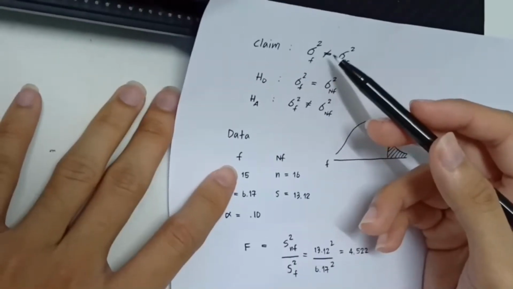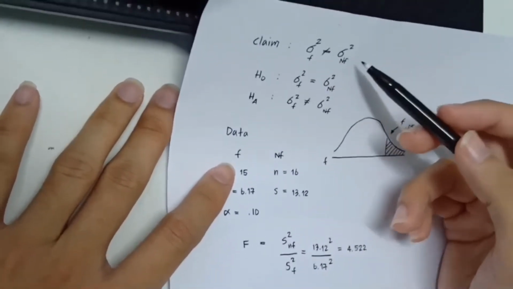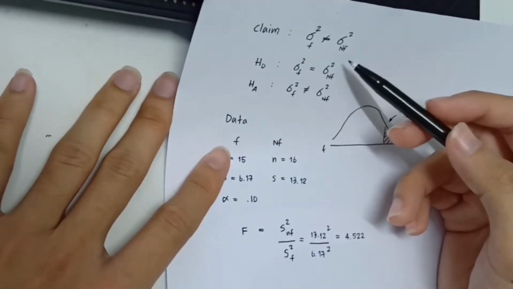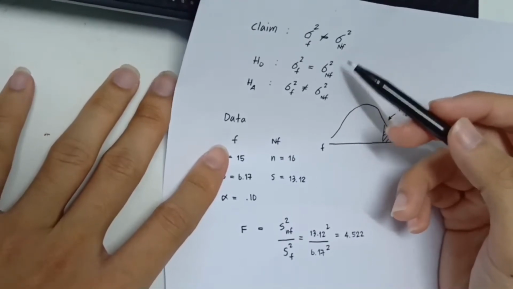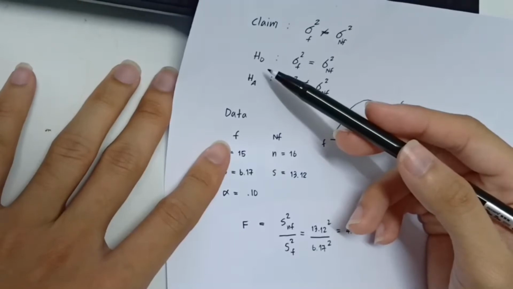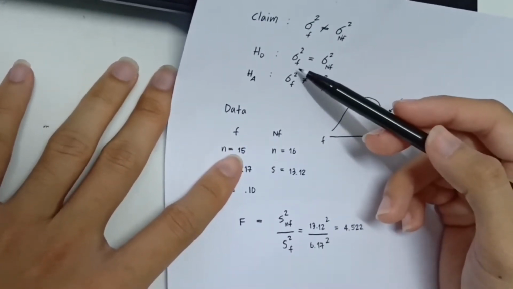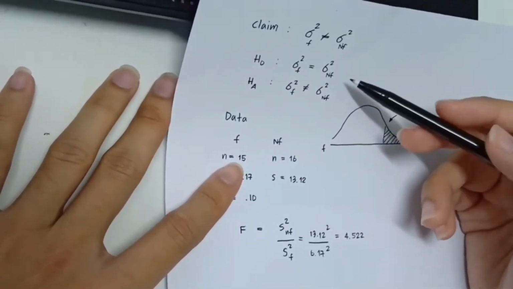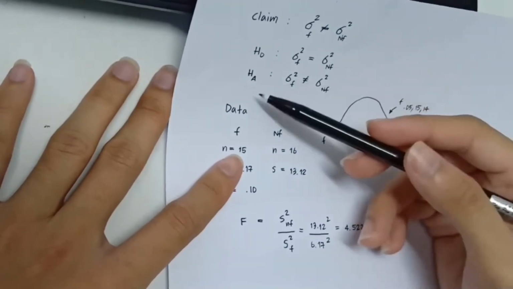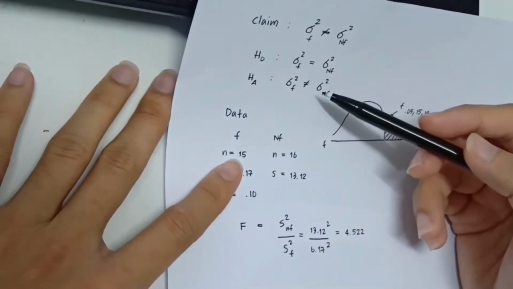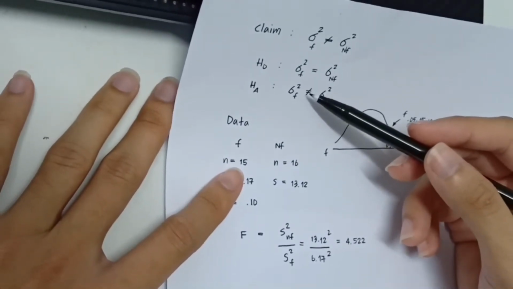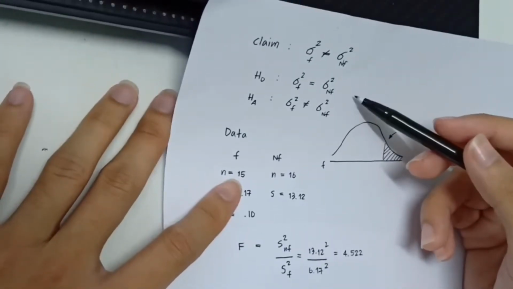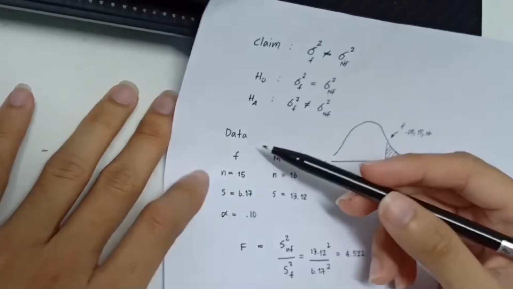H0: variance of fiction equal variance of non-fiction. H1: variance of fiction not equal variance of non-fiction.